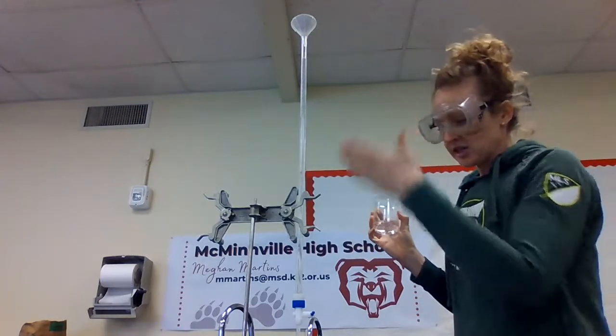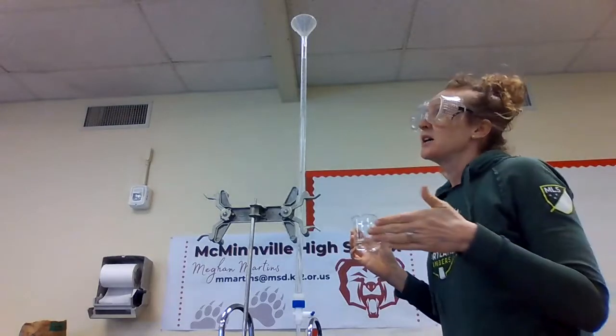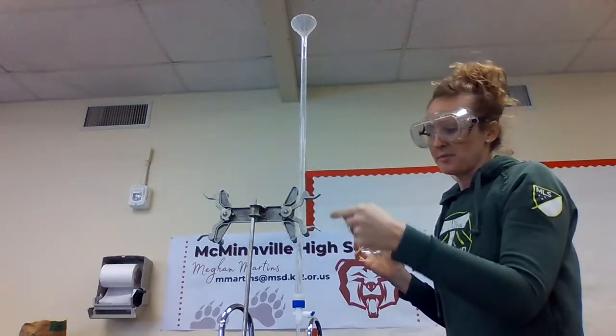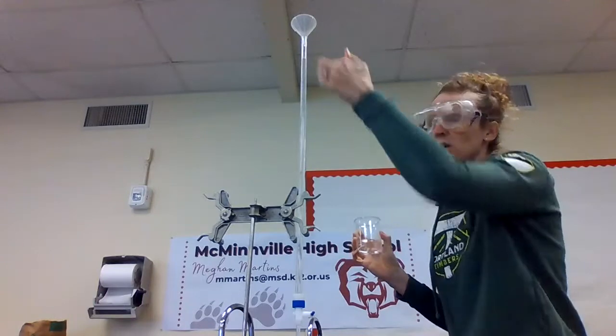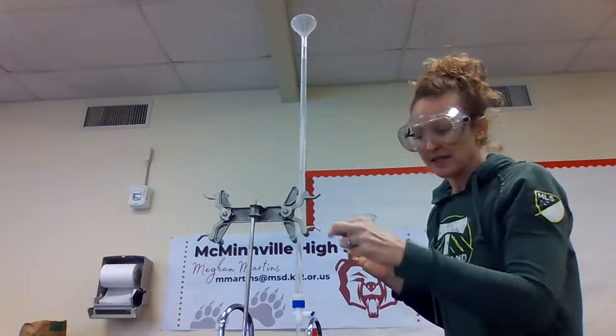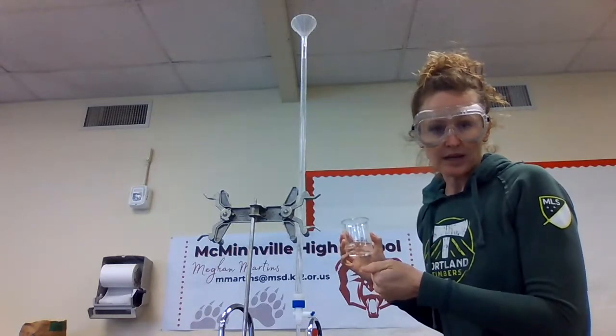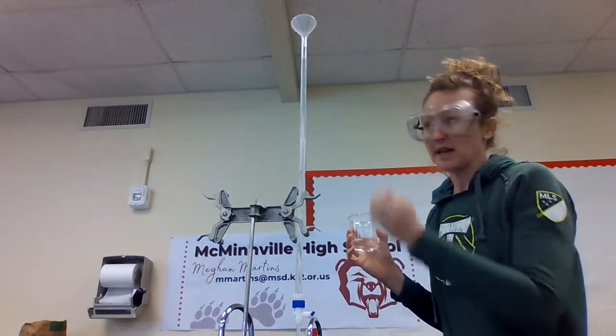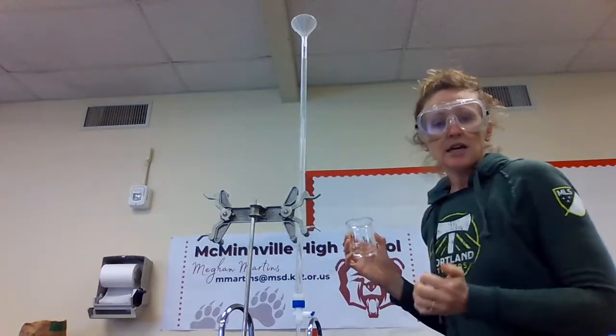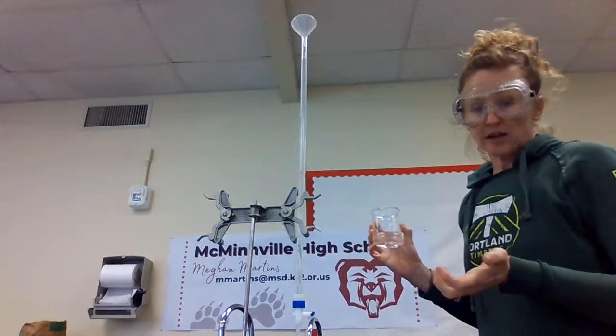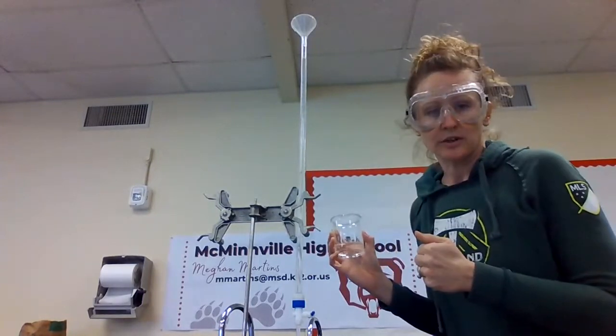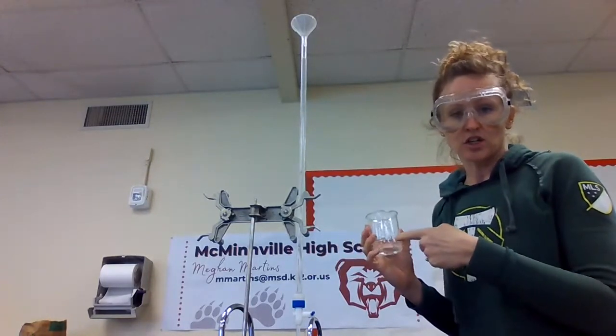Okay, here is titration tip number 2. When you first fill this up with base, you want to do what we call a rinse. You want to fill it up with base and completely drain it out the bottom into a waste container. That's called rinsing your burette. If you don't rinse your burette, whatever is left in there before could affect the concentration of your base.